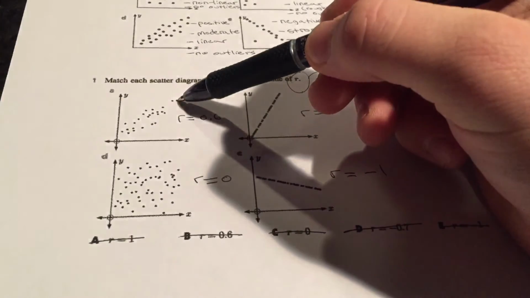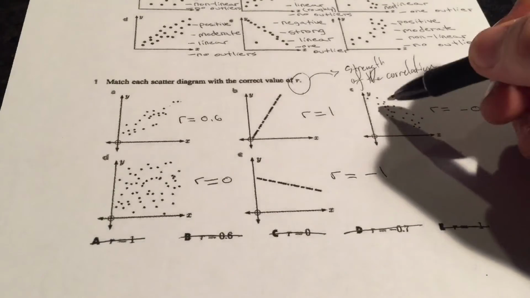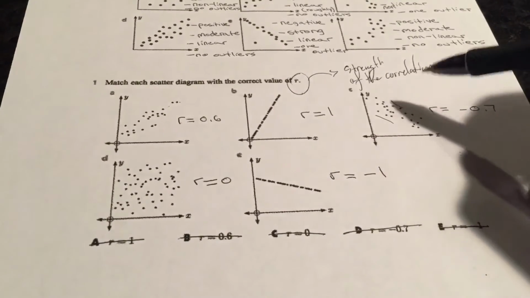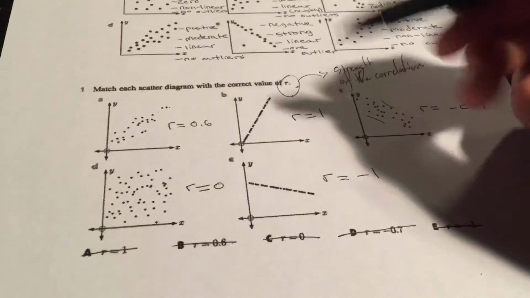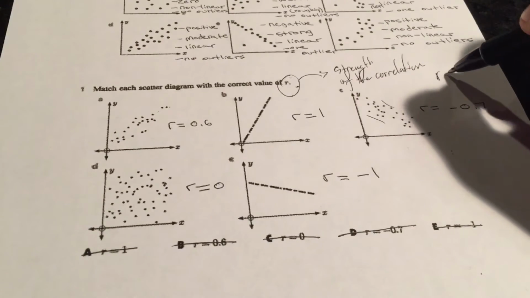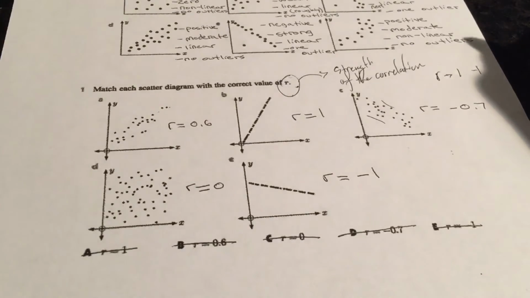So each data point in all these examples, how well they correlate produces a certain R value, which is between 1 and -1.